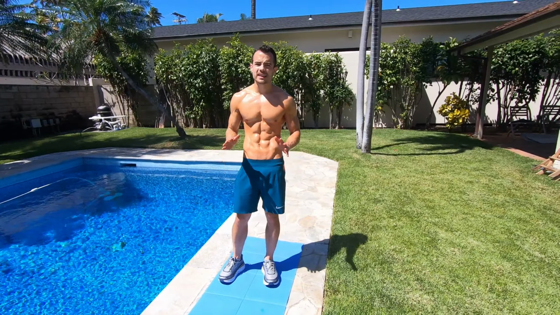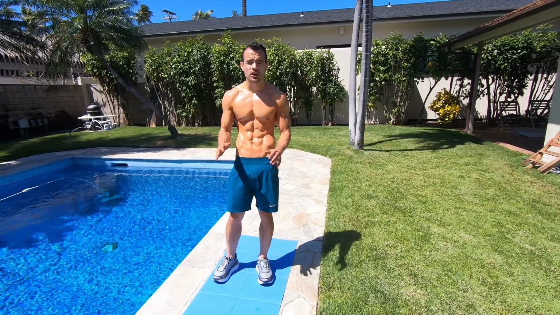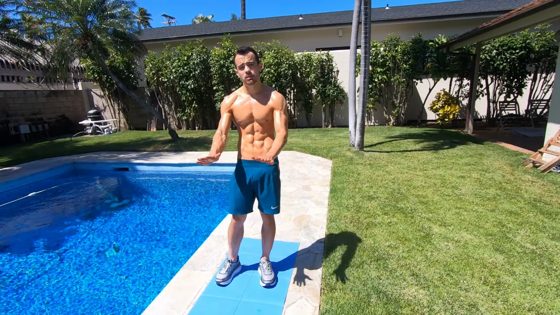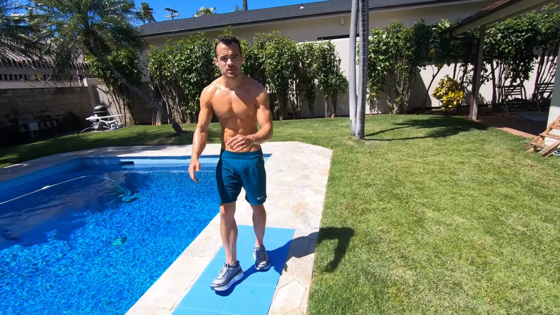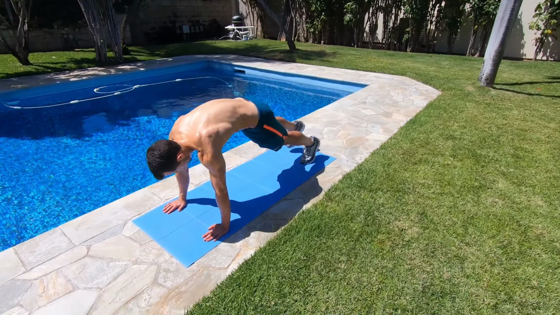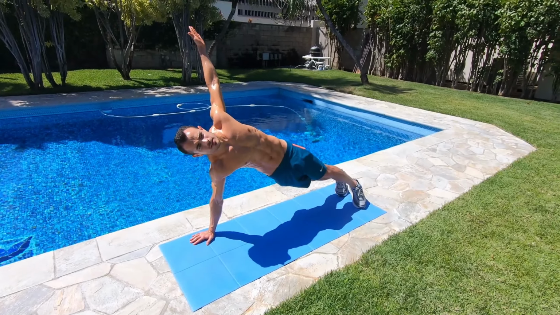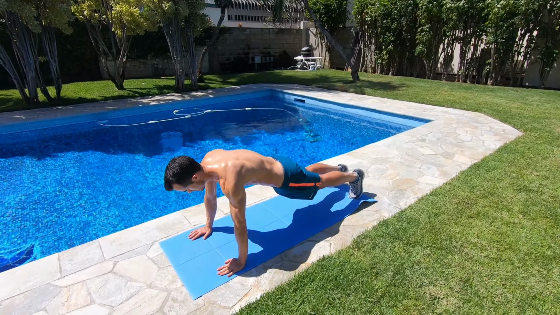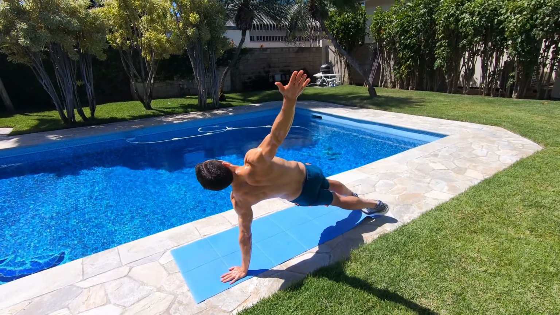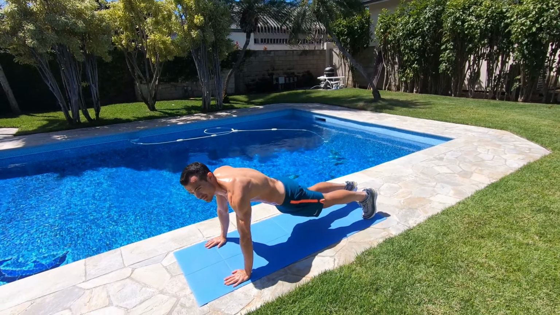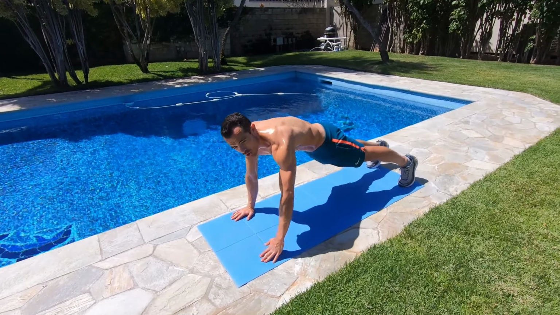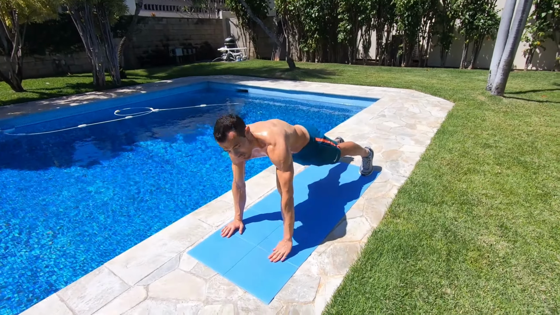All right, everyone, and for that last move, if it was a little bit too difficult, you can also modify it by just doing a plank to a side plank hold. I'll demonstrate one for you real quick. Plank, instead of doing a push-up, I'm gonna hold it here, down. Hold it here, down. And that's also gonna give you a good core workout and engage your core very well.